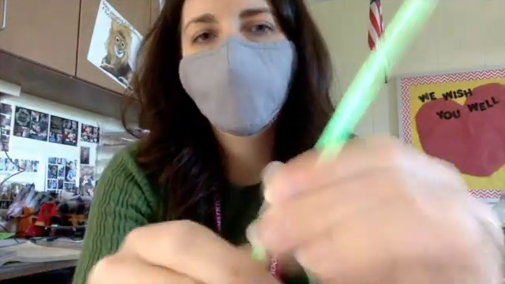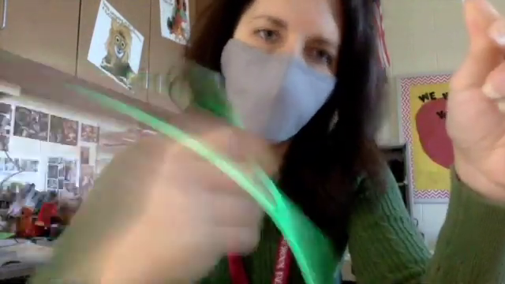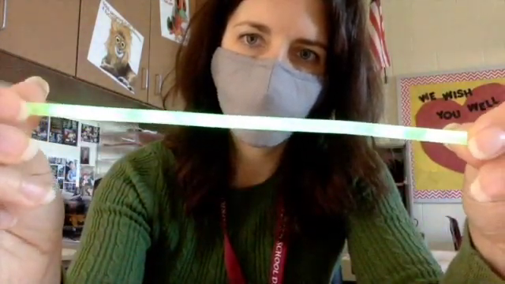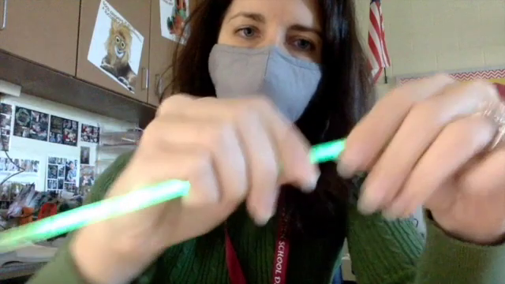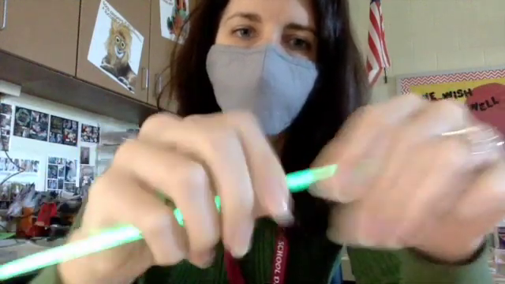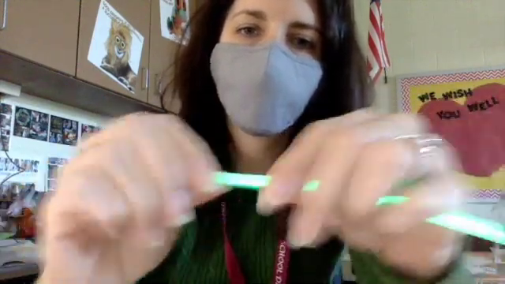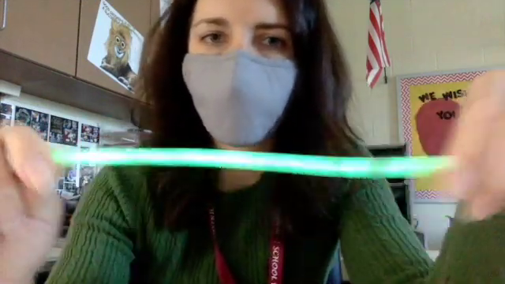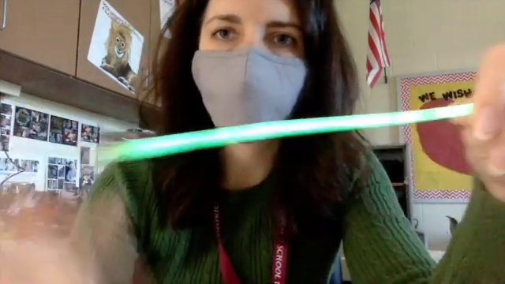What change, hopefully, are you able to see happen? The color, you should have noticed, the color of the glow stick changed. It's a brighter color green now. So the color changed. Was that a chemical or physical change? Write it on your notebook page.